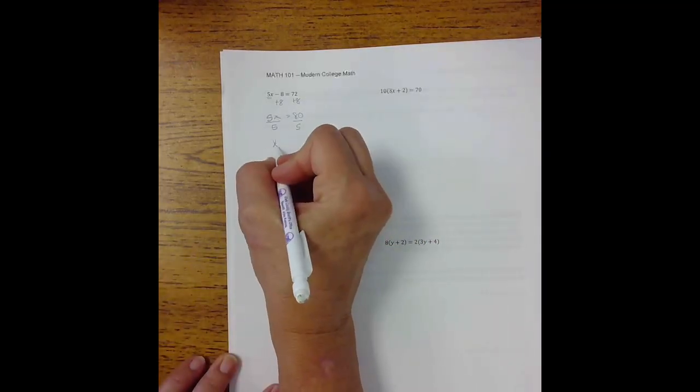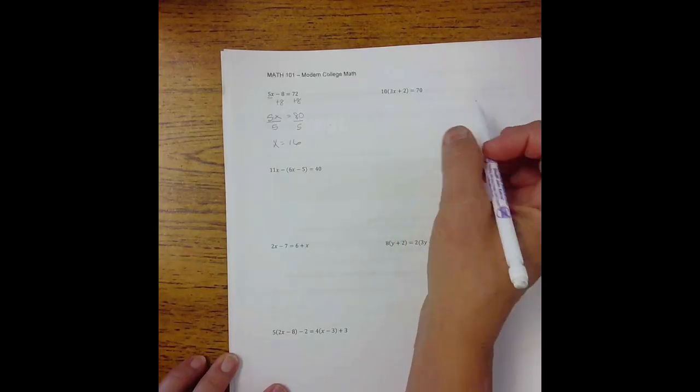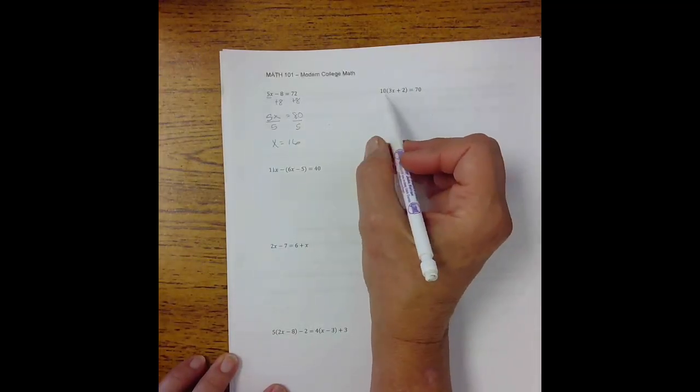So 80 divided by 5 would be 16. So x is going to equal 16. Let me double check that just in case as I hit x times 5. And it is 16.